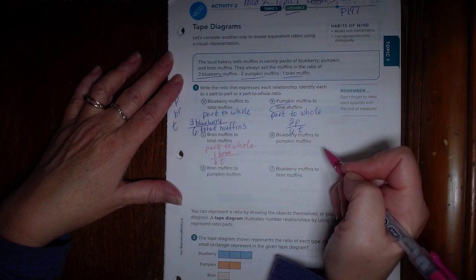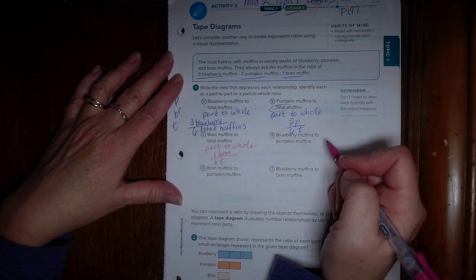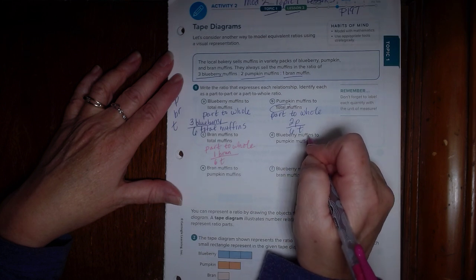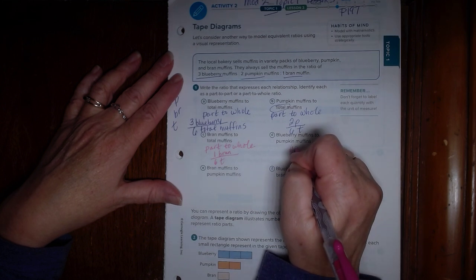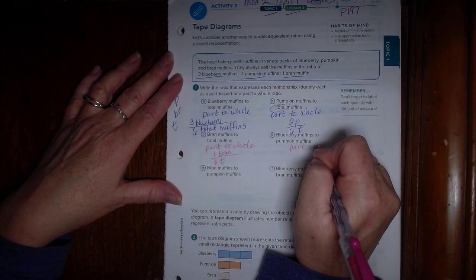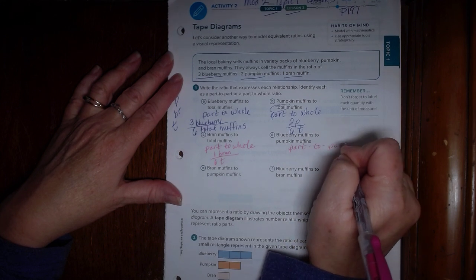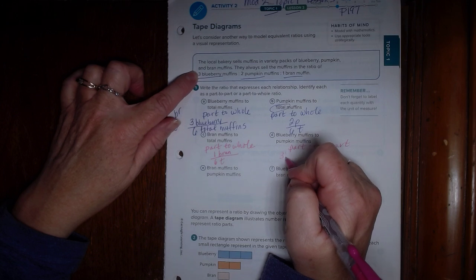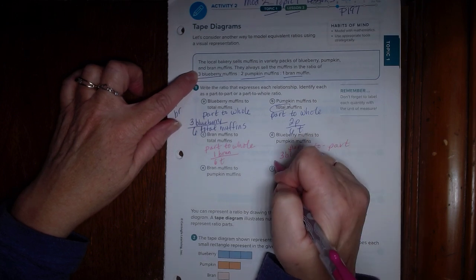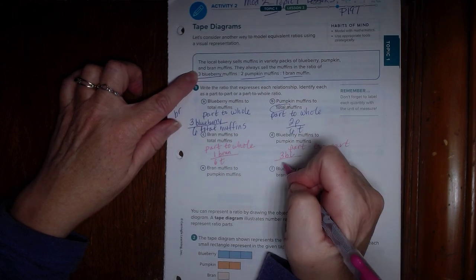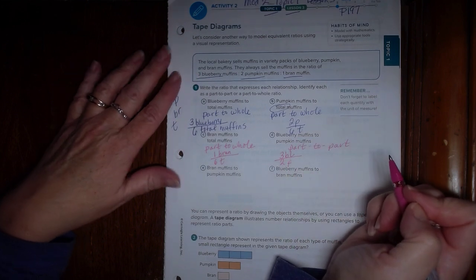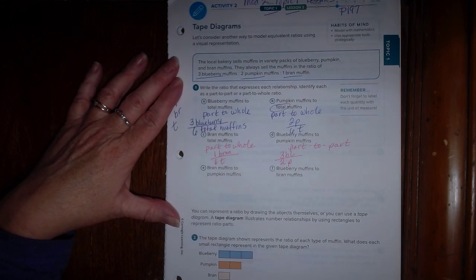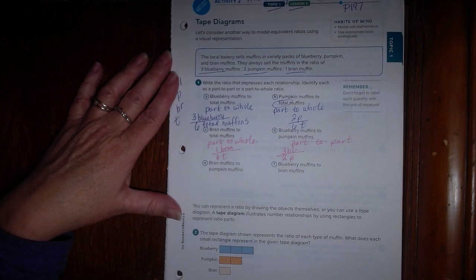Okay, blueberry muffins to pumpkin muffins. Blueberry to pumpkin. There's no total, so we're doing a part to part. So blueberry is 3 to 2 pumpkin. You should be able to do these next two on your own. Please pause and do that.